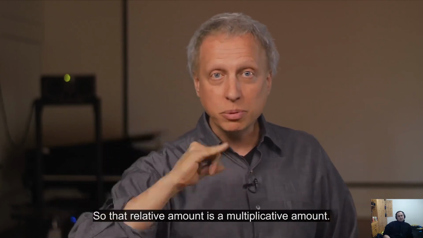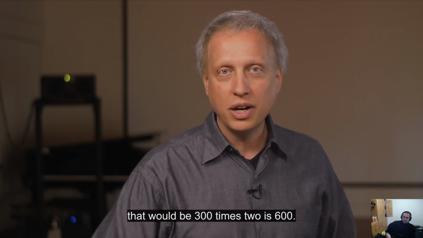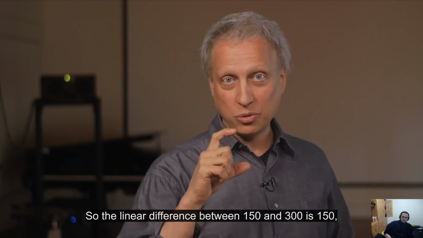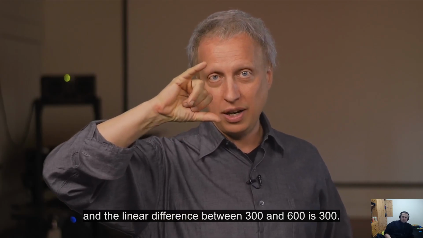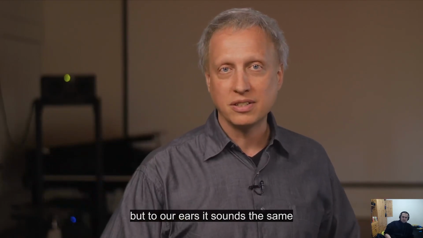So that relative amount is a multiplicative amount. It's a ratio that tells you that interval. If I go up another octave, I'm not going to try to sing that high note for you. That would be 300 times 2 is 600. So the linear difference between 150 and 300 is 150, and the linear difference between 300 and 600 is 300. So it seems like it's a smaller interval to go from the low note to the middle note than to go from the middle note to the higher note. But to our ears, it sounds the same because it's the same ratio, not the same offset.